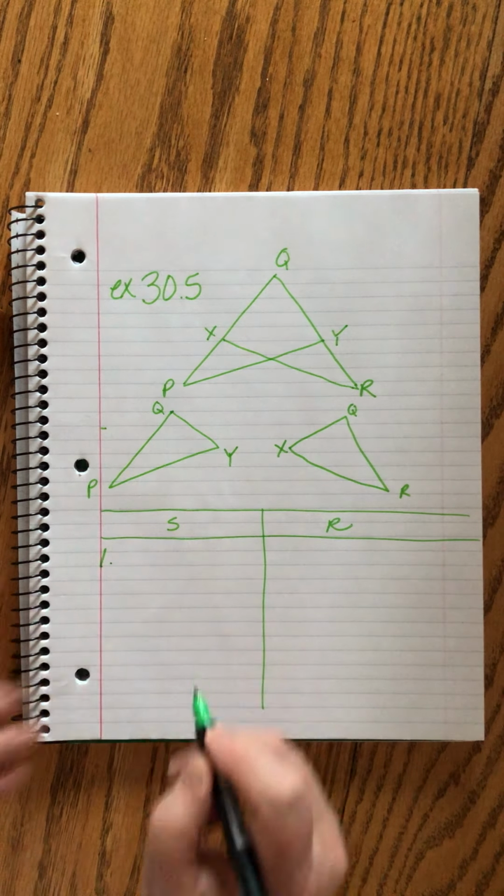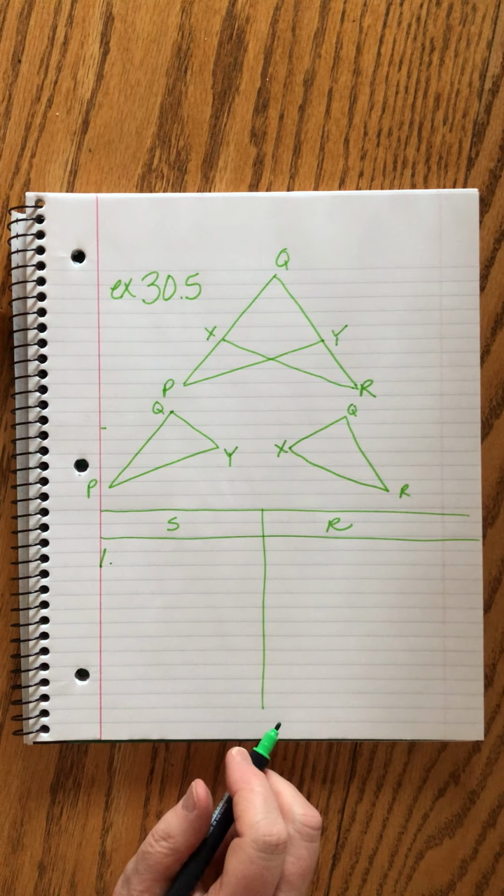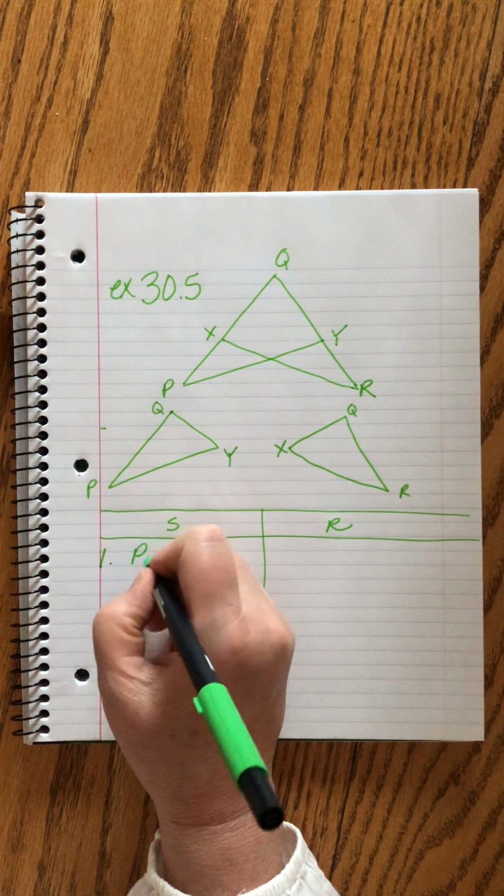And let's start with what we've been given. 1, PQ is congruent to RQ.